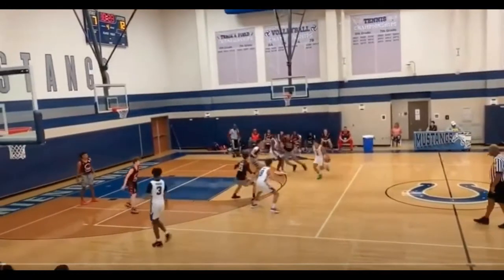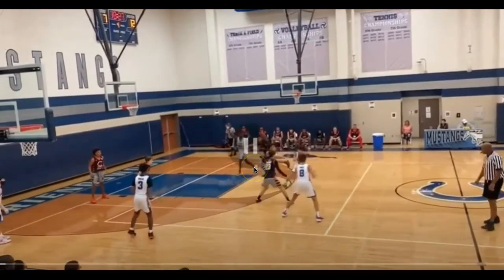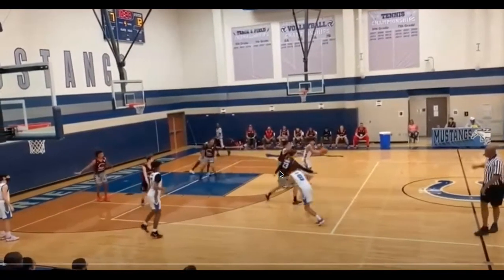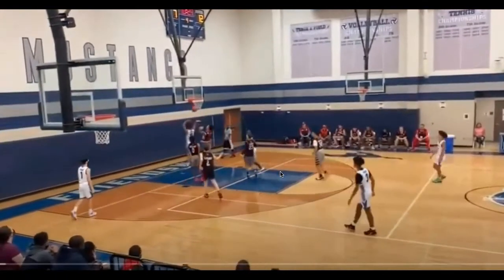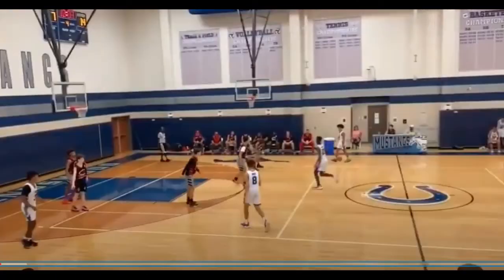All right, same thing. Starting to get overplayed by this guy, and his back is turned. You see the back of his head. Back door it. Good pass by Adolphus. All right. Good stuff. Get into some of the wing action.